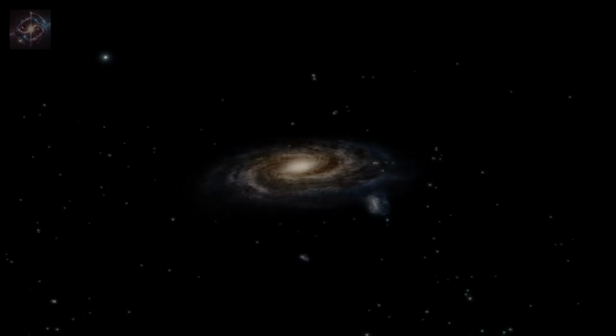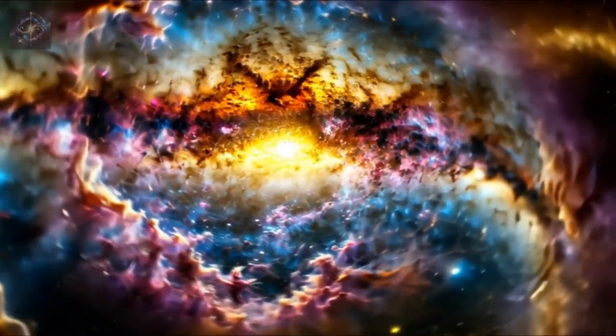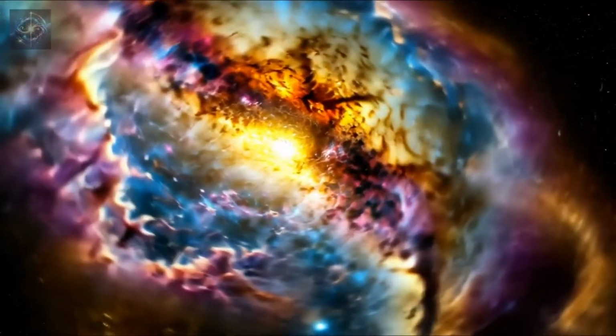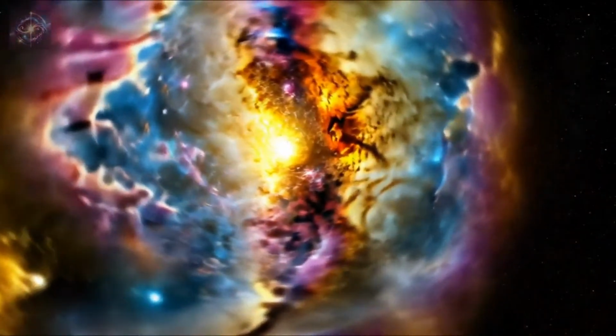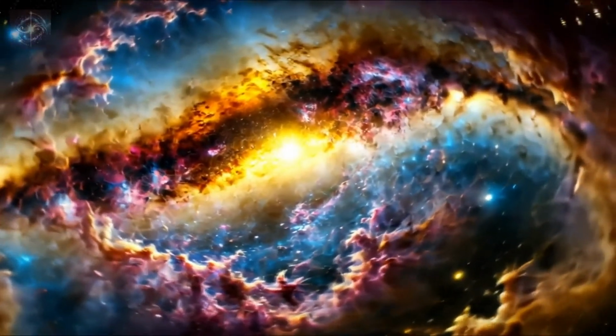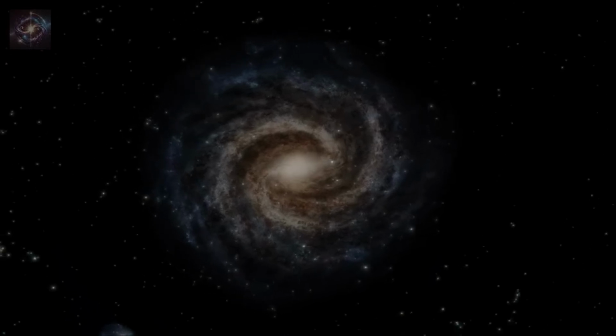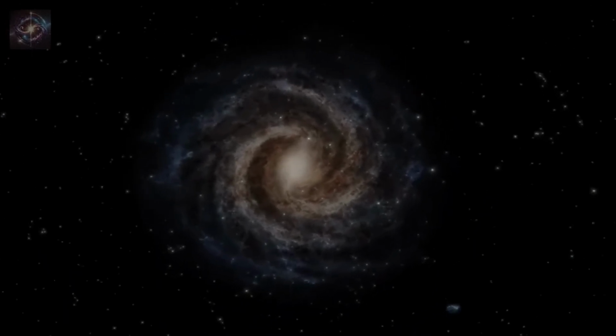The Milky Way provided the raw materials for this process, enriched by generations of previous stars. Elements like carbon, oxygen, and iron, essential for life on Earth, were forged in the cores of ancient stars and spread throughout the galaxy when those stars exploded as supernovae.